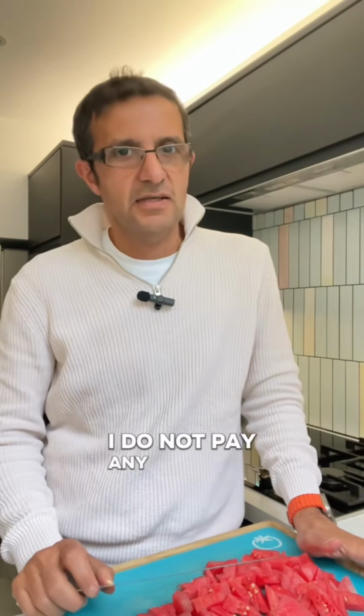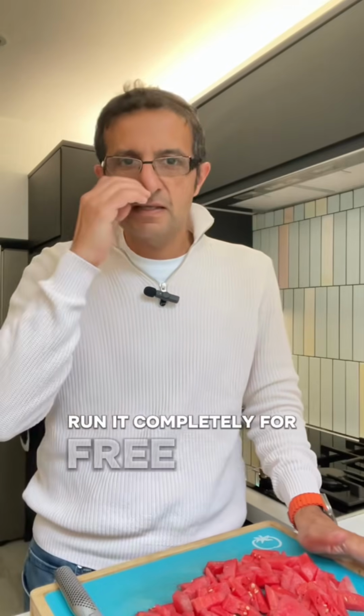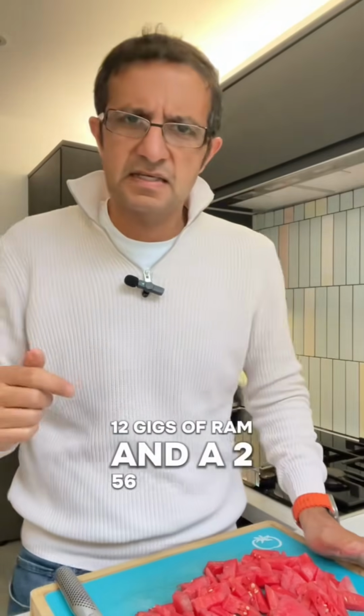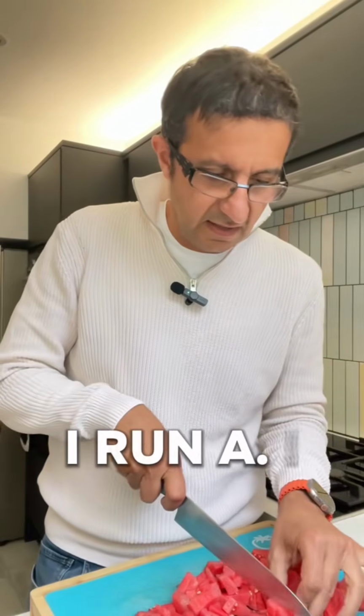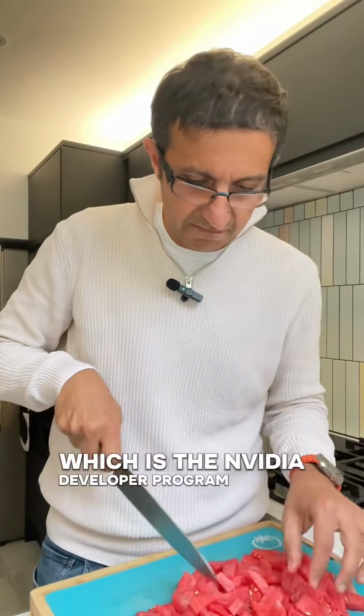The last thing, and this part is really important, I should have mentioned this at the beginning, I do not pay for any tokens to run Jet. I run it completely for free on a Mac Mini with a base configuration of 12 gigs of RAM and a 256 gig local SSD drive. I have an account with build.nvidia.com, which is the NVIDIA developer program, free.